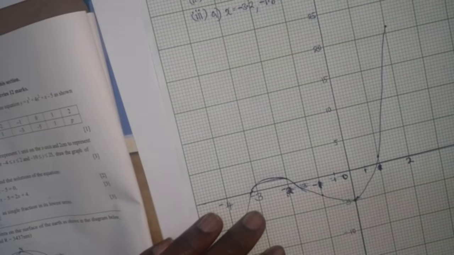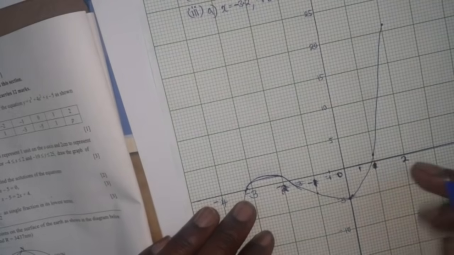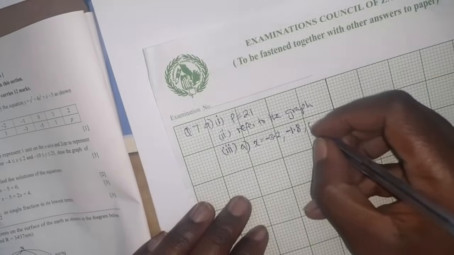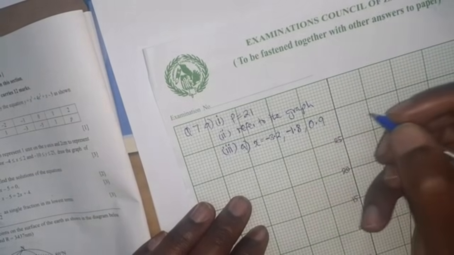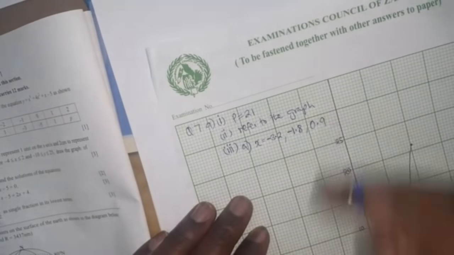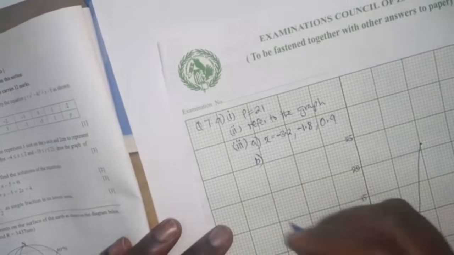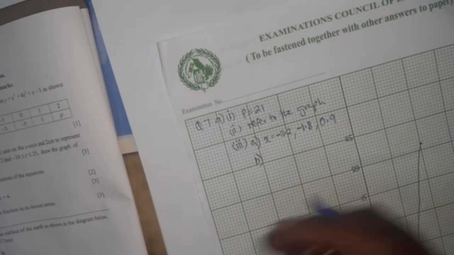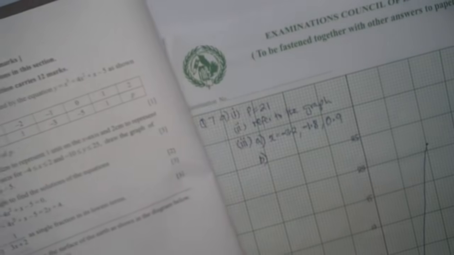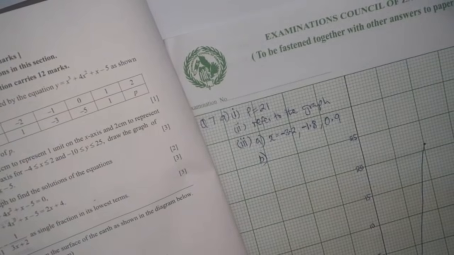Then the other one is 0.9. So there are 3: 1, 2, 3. Those are the ones that we're supposed to get. Then we come to B. B has an equation, so we need to plot this equation here. That's what we are supposed to do.